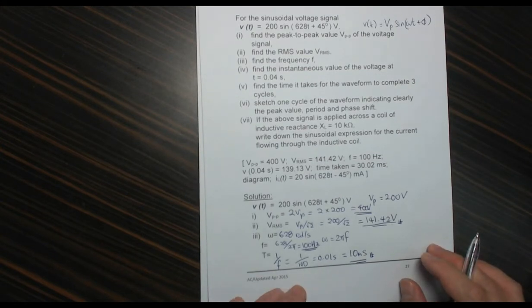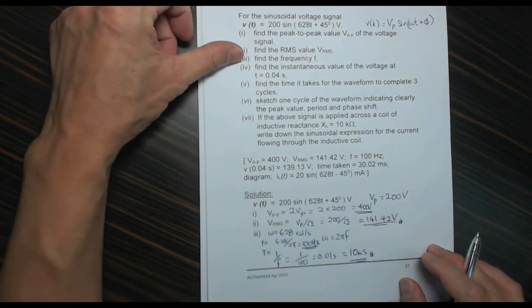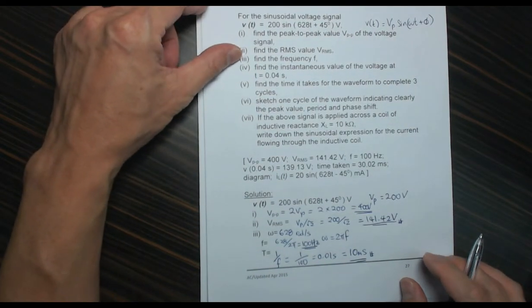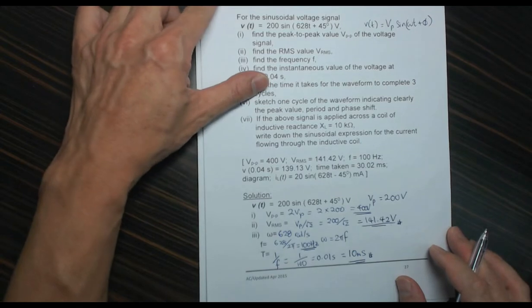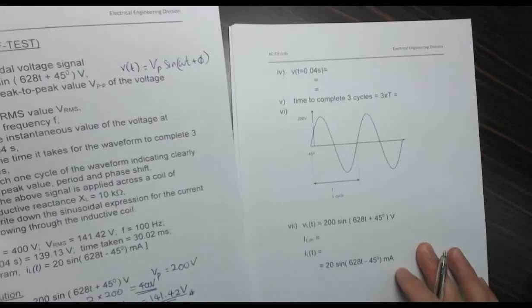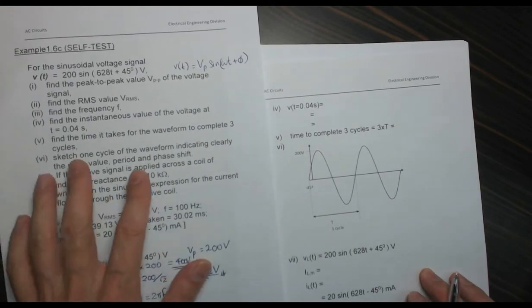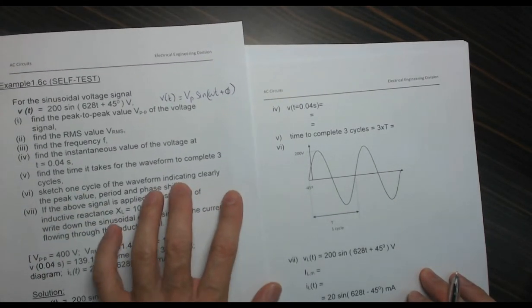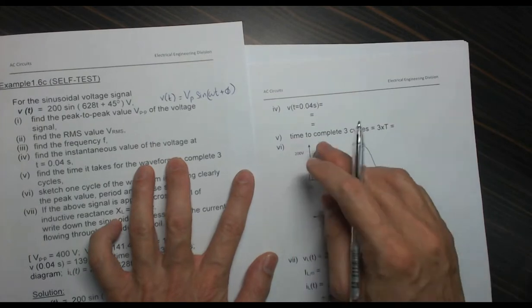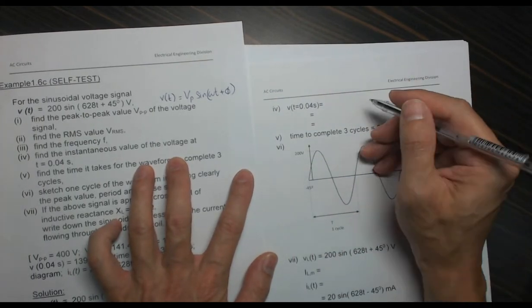Okay, so now we are up to here. Part 1, Part 2, Part 3, and Part 4. Now, Part 4 wants me to determine the voltage at the time when t is 0.04 seconds.